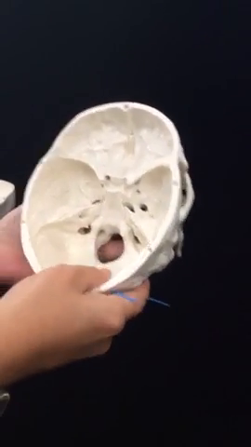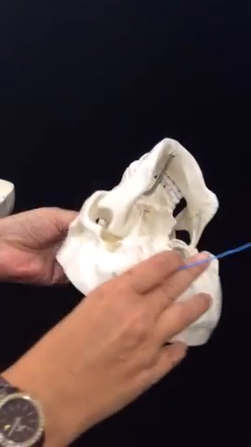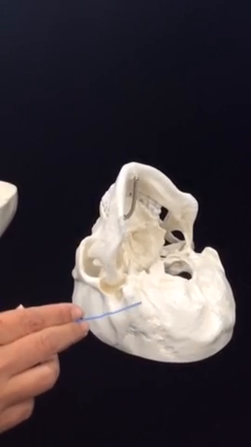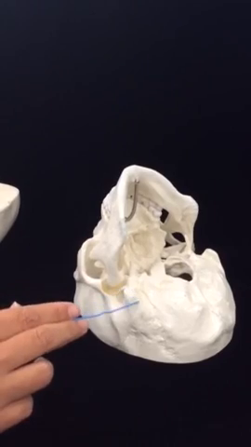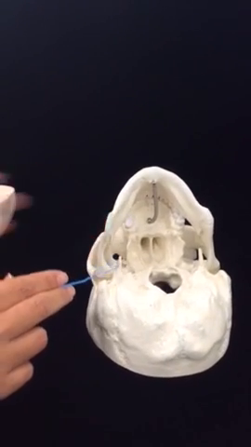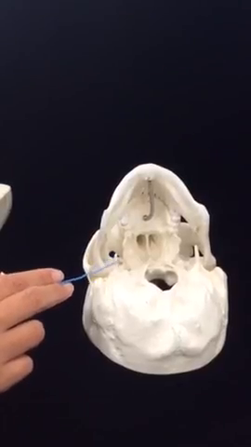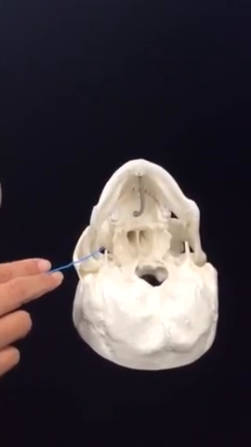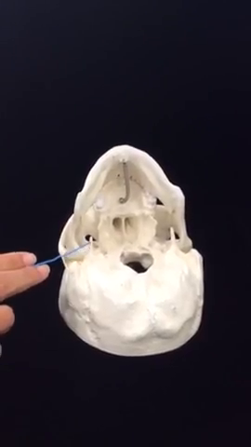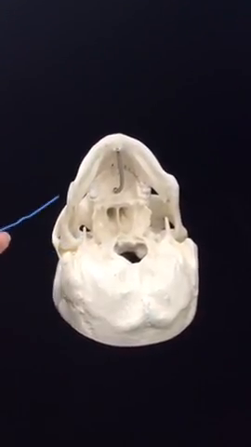The next structure that's also part of your temporal bone is this big bump right over here, which is called your mastoid process. You're going to have a few muscles that are going to attach to it. Then you're going to have this pointy structure over here, which is called your styloid process.